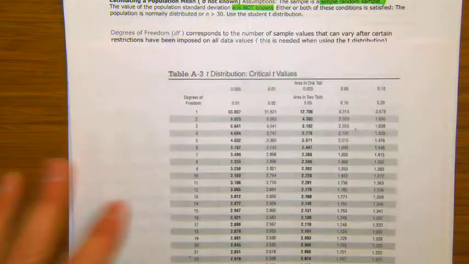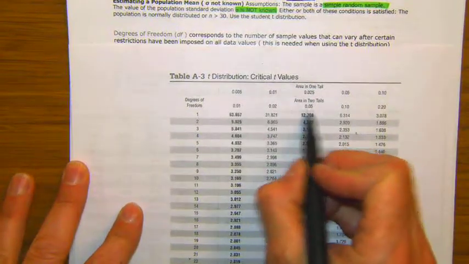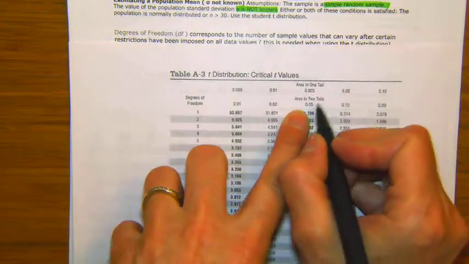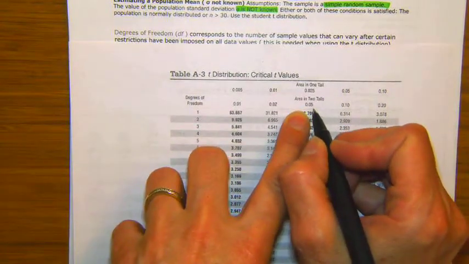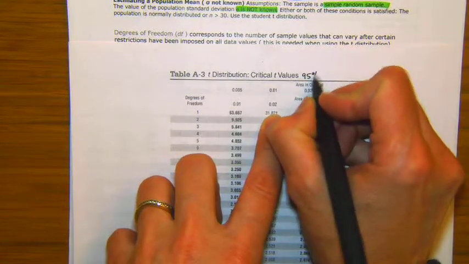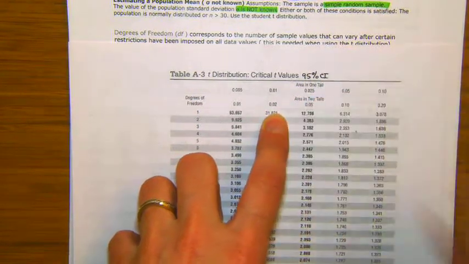So for example, let's say we have 5% in the two tails. What's the confidence level for that? What's the area in the middle? 5% in both tails. 95%. It's 95%. So I'm just going to label this up here. This goes with a 95% confidence interval.